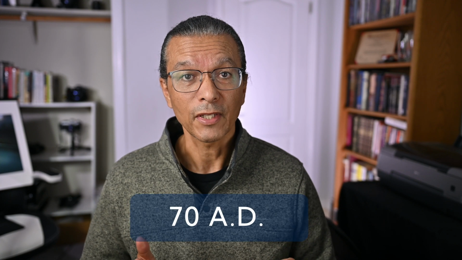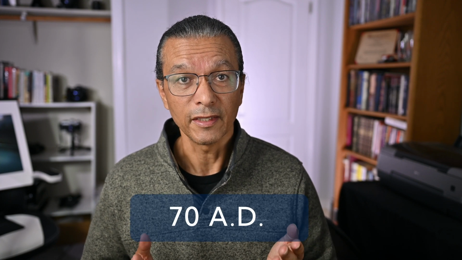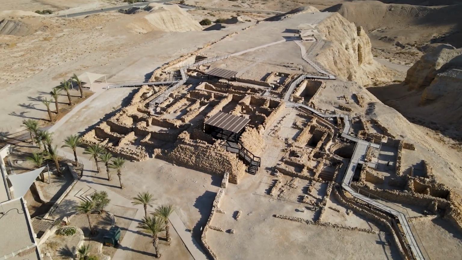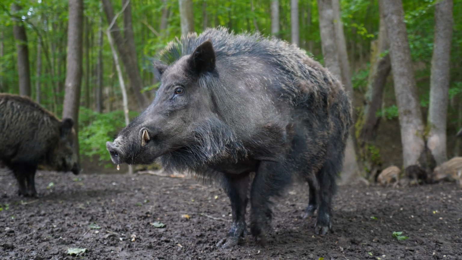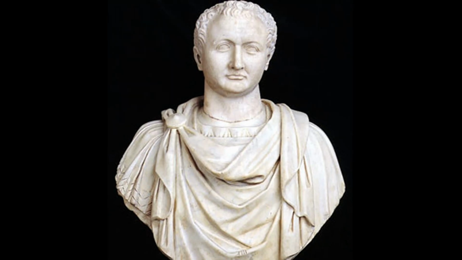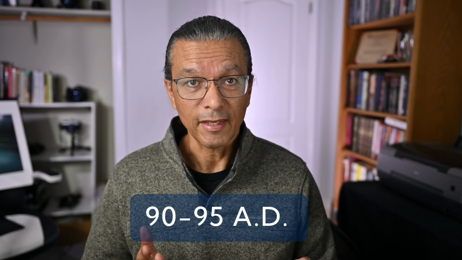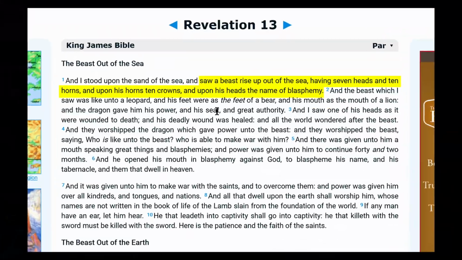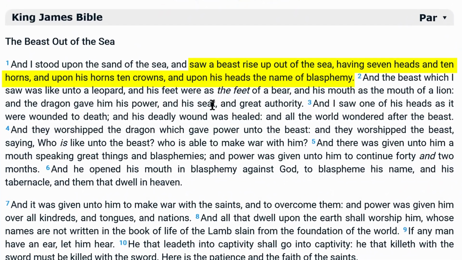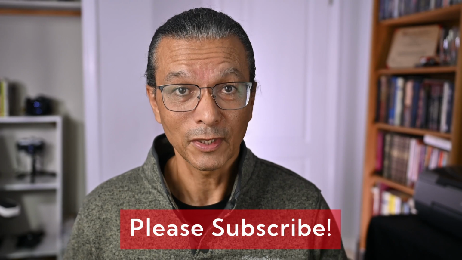About 35 years after Jesus rose from the dead and ascended to heaven, Titus the emperor destroyed Jerusalem, and he defiled the temple and the altar. So many early Christians thought Titus was the abomination of desolation. Then 20 years later, in 90 AD, God inspired John the Apostle to write the book of Revelation, which said that the beast of Revelation is yet to come. More on that in future videos, so please subscribe.